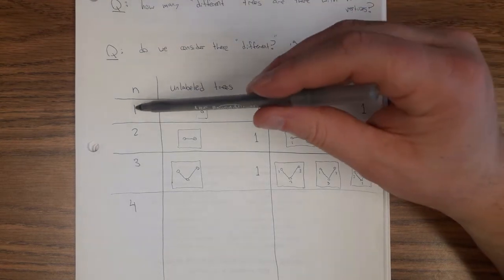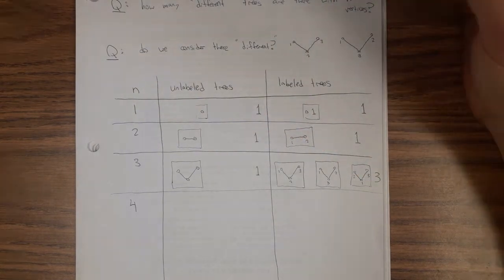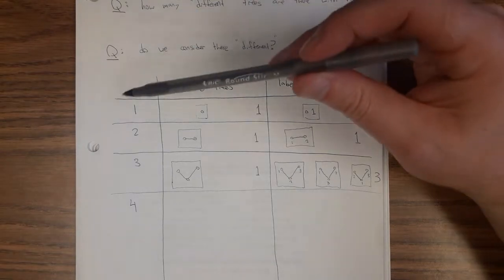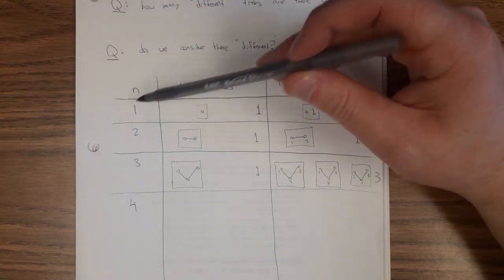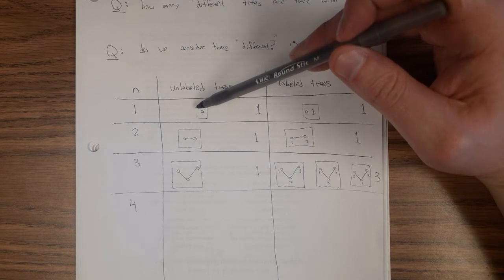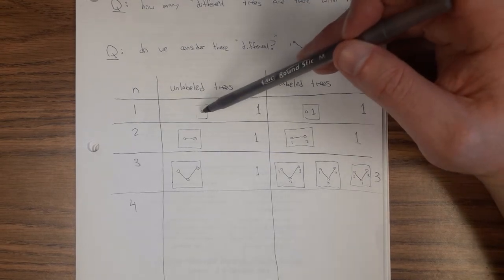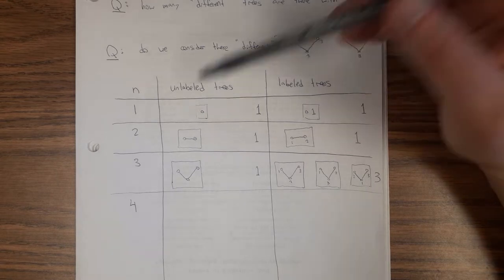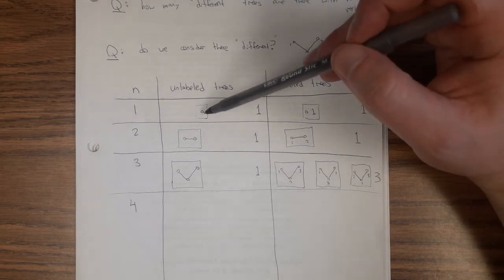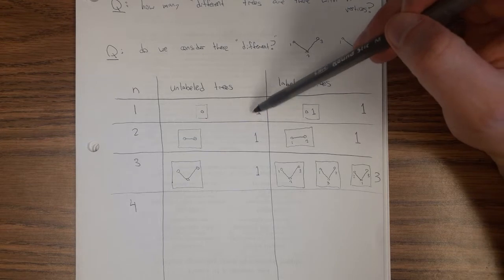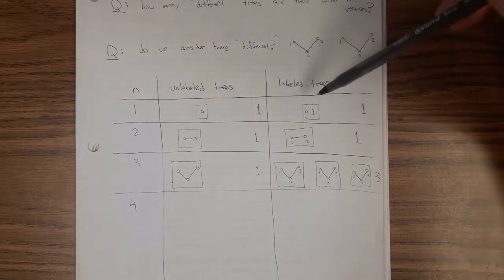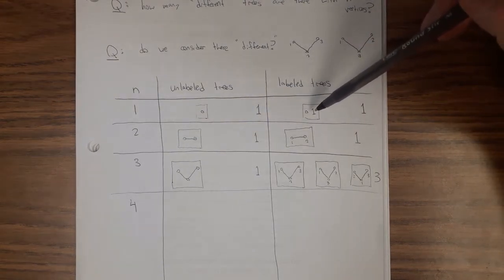So we're going to start with n equals 1. In this class, we don't consider graphs with 0 vertices. So we start with n equals 1. And there's clearly just one tree with one vertex. And in fact, there's only one graph at all with one vertex. It's this graph. And so there's one of them. Also, things are pretty trivial because we're starting with the smallest value of n here.